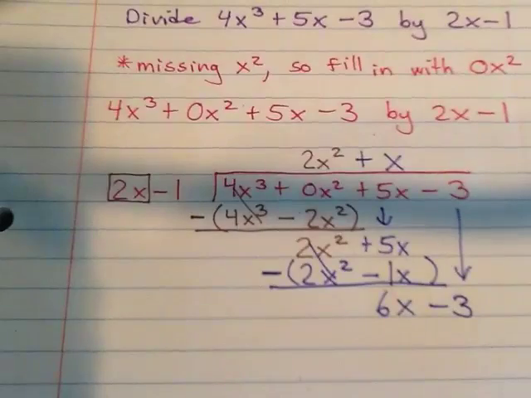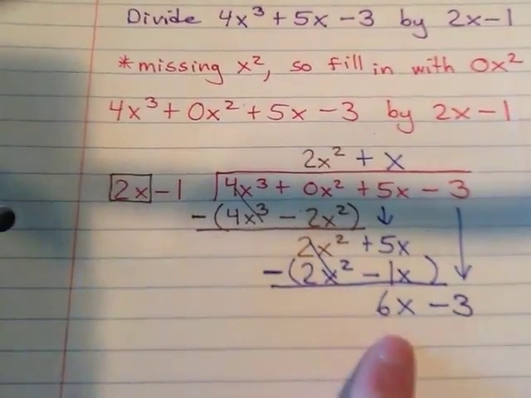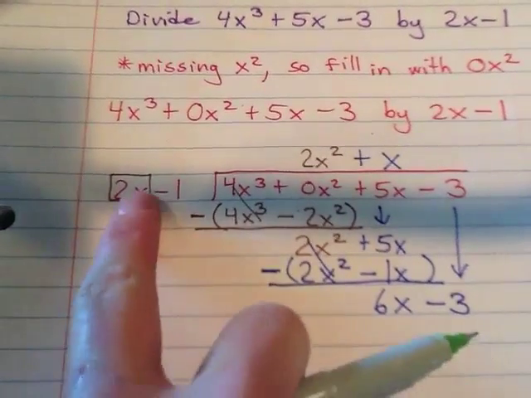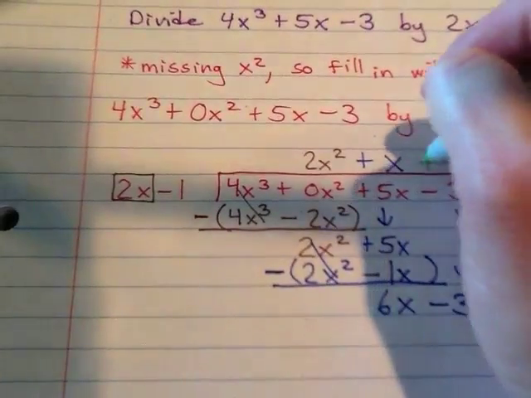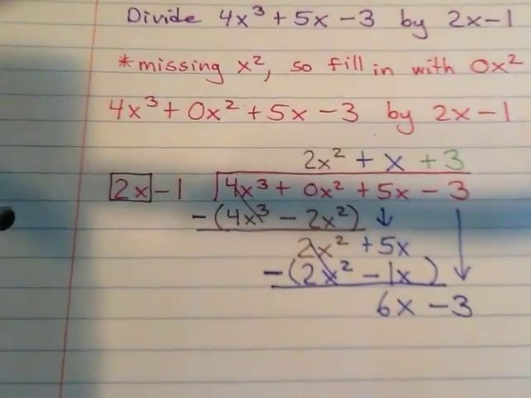And again, I'm only dividing first term into first term. That's all I care about. So 2x goes into 6x. How many times? Should have had 3 times, so positive 3.